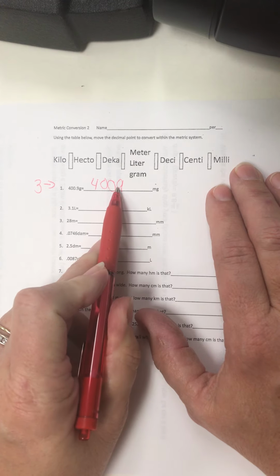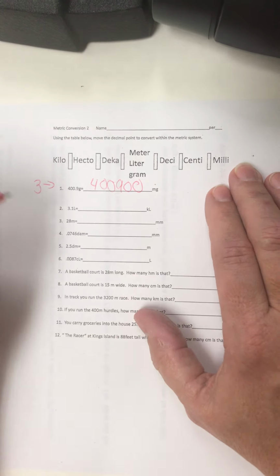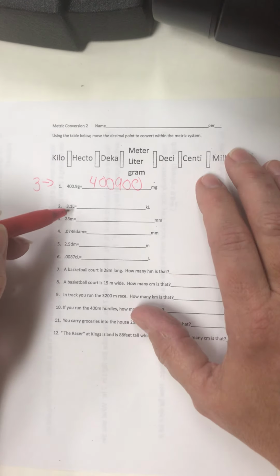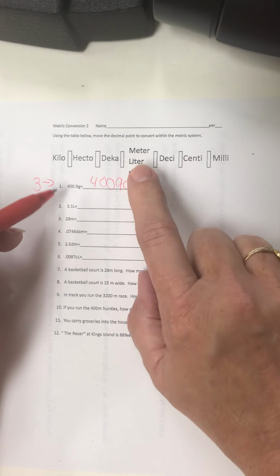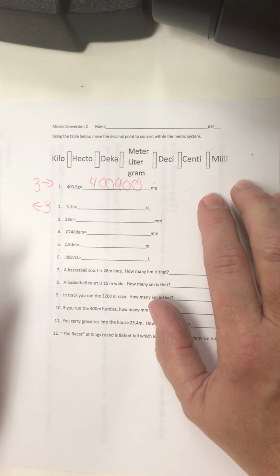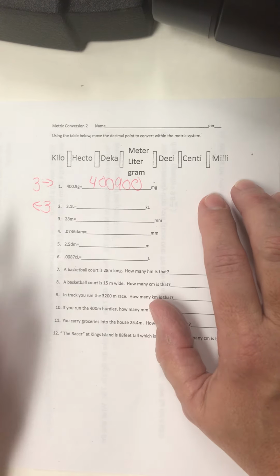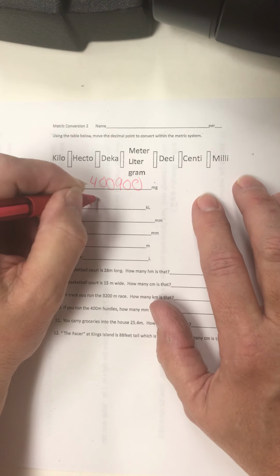Because the decimal point is currently here, I can move once around the 9. I have to add 2 zeros. I'm going from liters to kilo. 1, 2, 3. That's 3 steps the other direction. So I'm going to take this decimal point. I can move it once around the 3, and I got to add 2 zeros to get it moved.